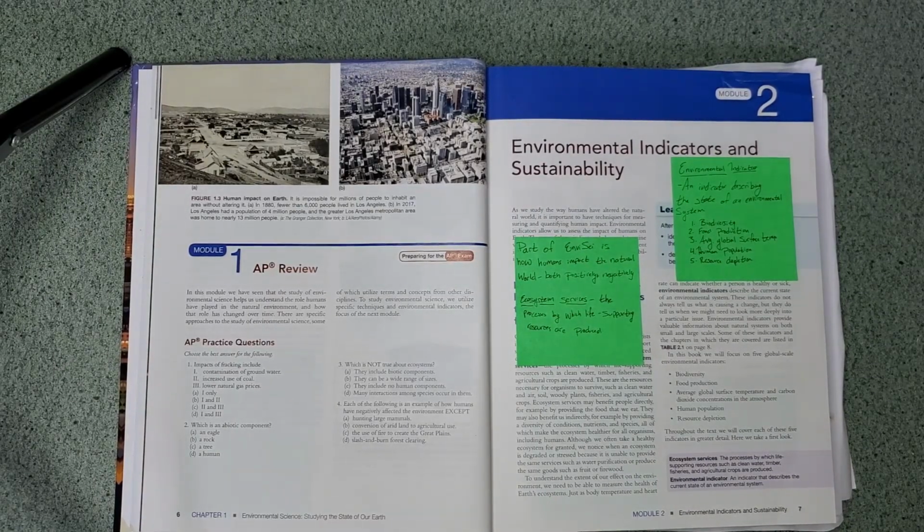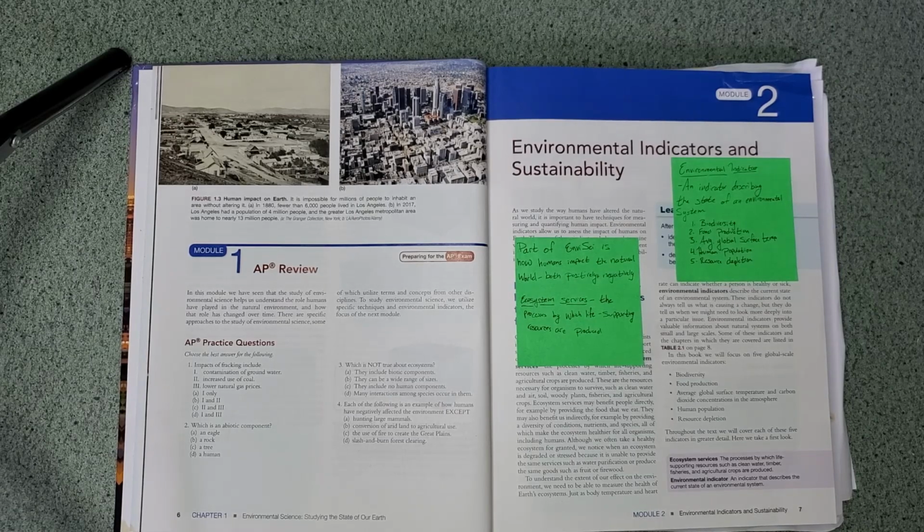So those things are really important because they will either directly or indirectly help people to survive. So those are important, and they play a key role in understanding environmental indicators.